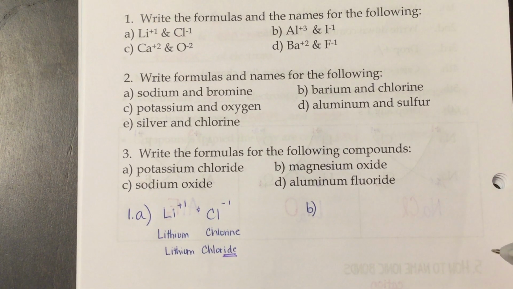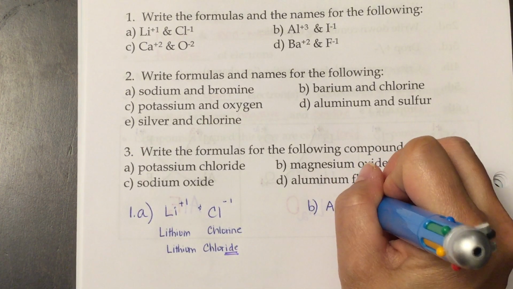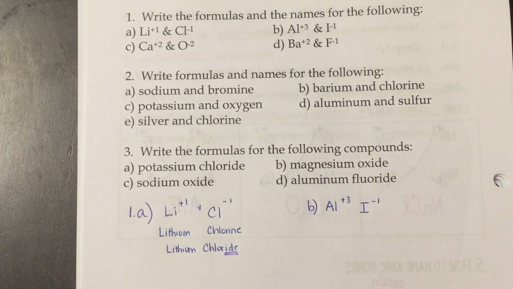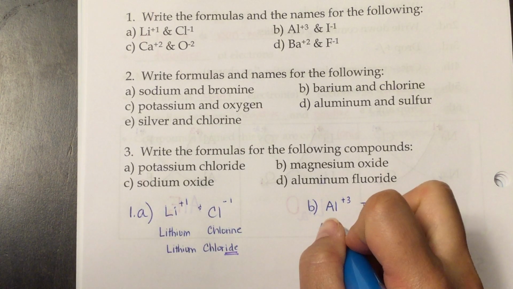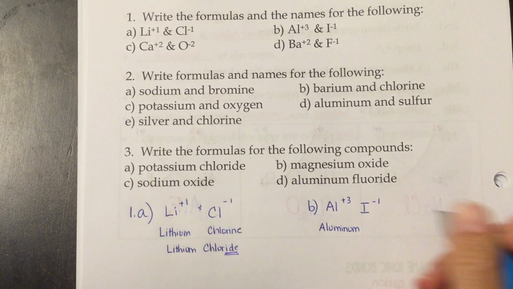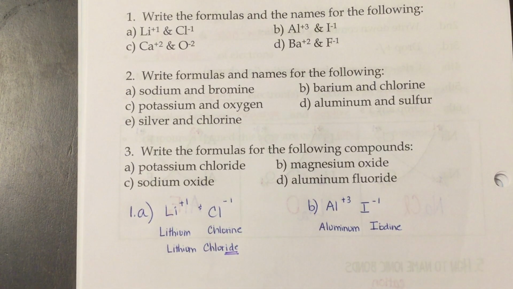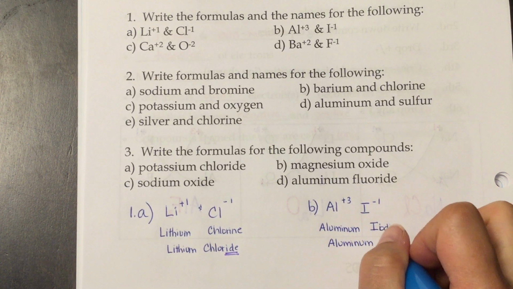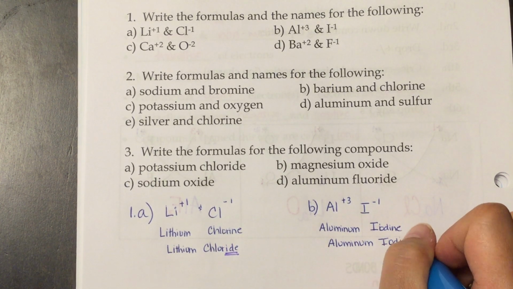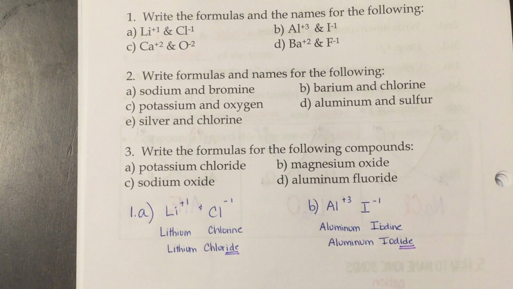1B, we have Al plus 3 and I minus 1. So Al stands for aluminum, I stands for iodine. When we combine them together, we get aluminum iodide. So we drop the last few letters and we change the ending to IDE. Right on.